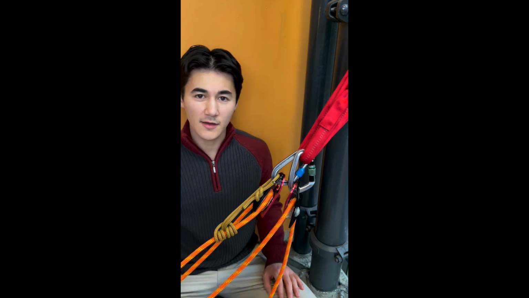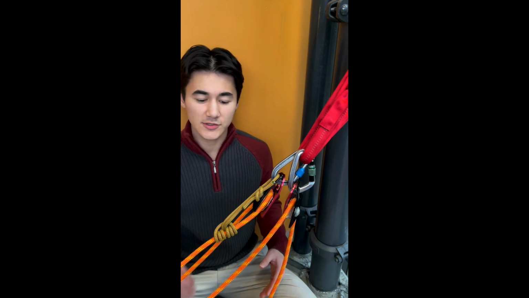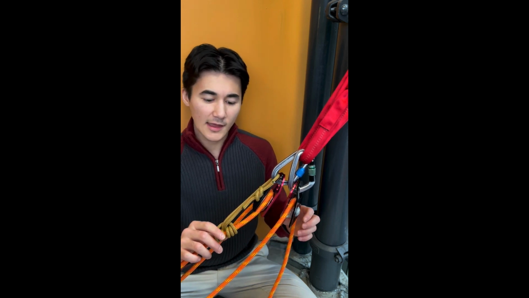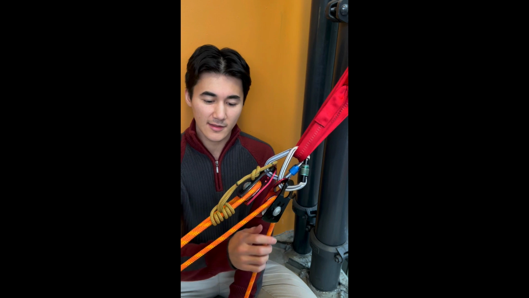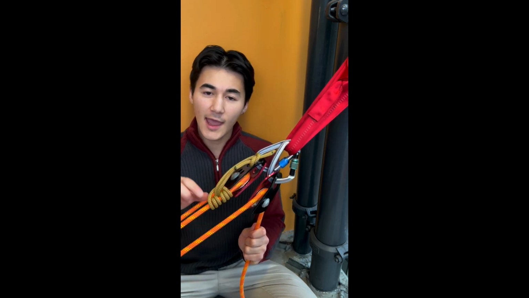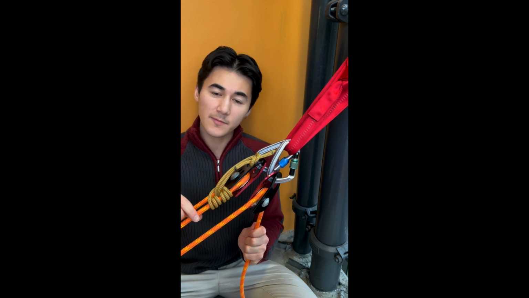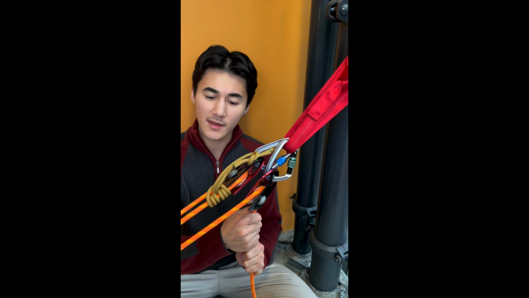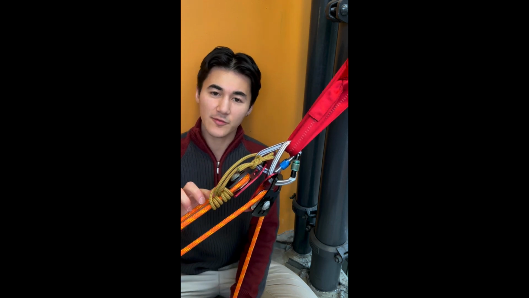The last component of a z-drag system that's important to its function is this prusik right here. The function of this prusik is that when I pull on my z-drag system, the prusik gets pulled up to this pulley here, and therefore the rope being threaded through the prusik gets straightened out. So when I pull on my z-drag system, the rope can be threaded through the prusik.